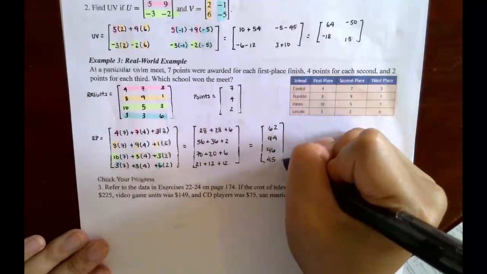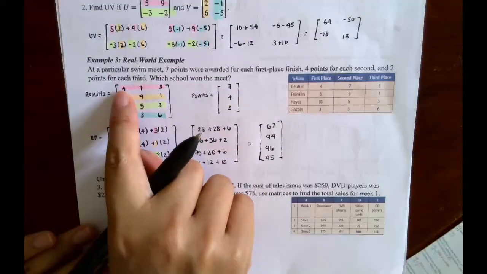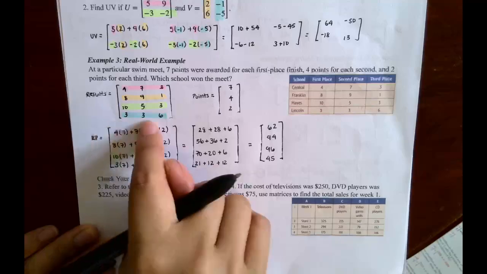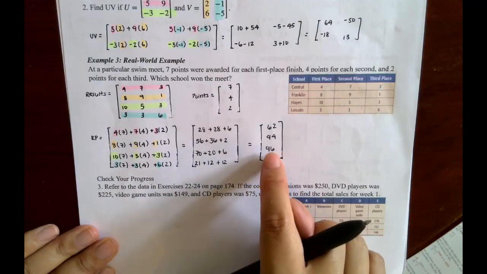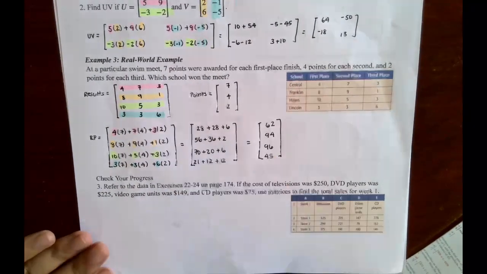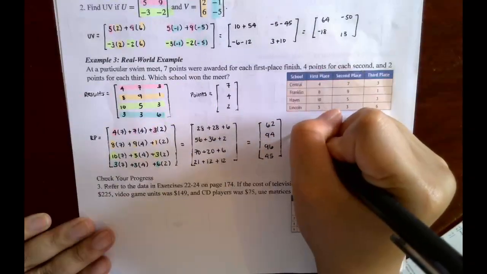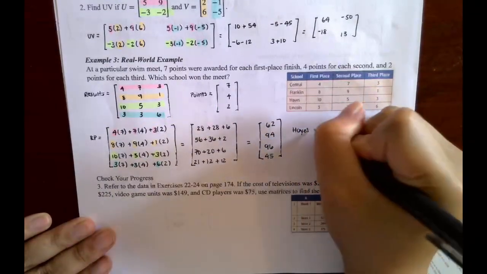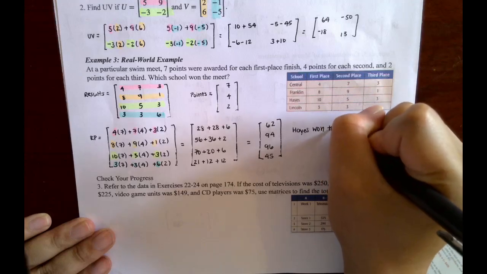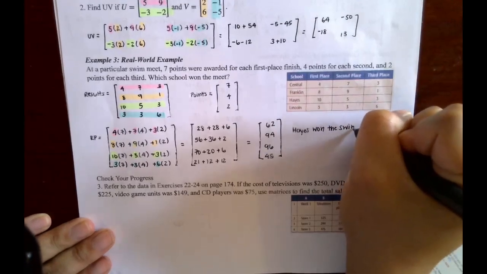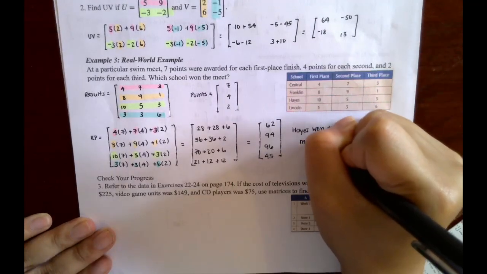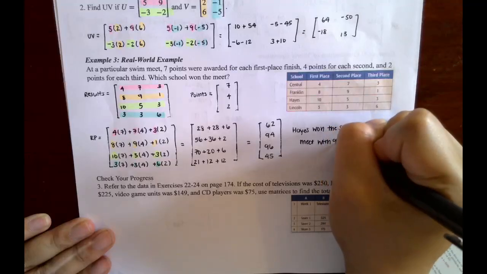Okay. So here, this corresponds to each of the schools, Central, Franklin, Hayes, and Lincoln. And so here, this third one is the most, and so Hayes won the swim meet. So Hayes won the swim meet with 96 points.